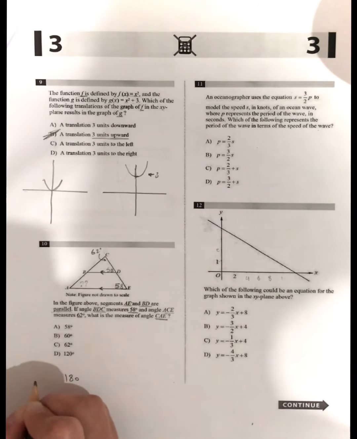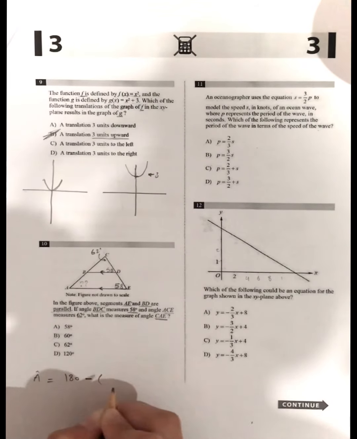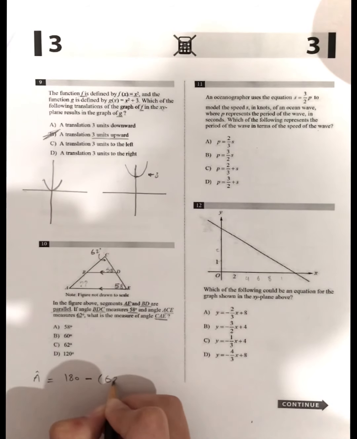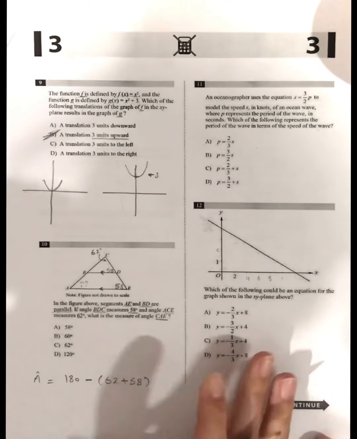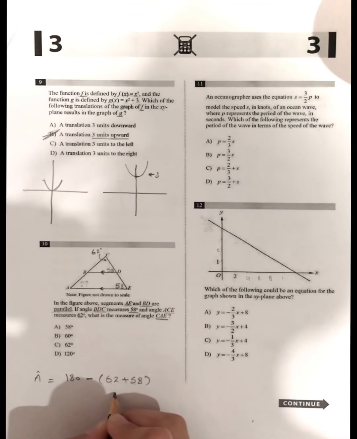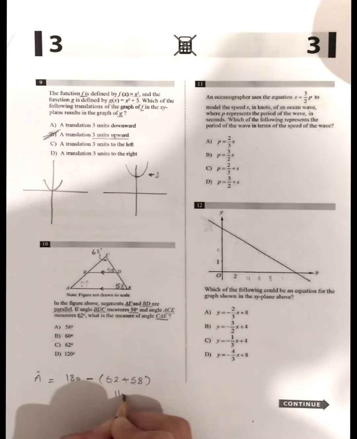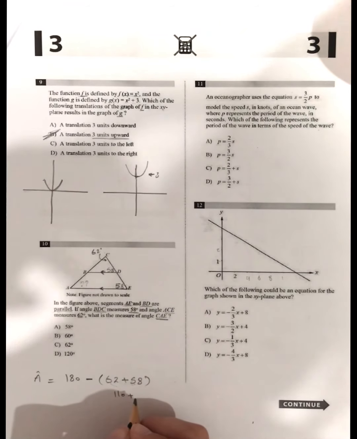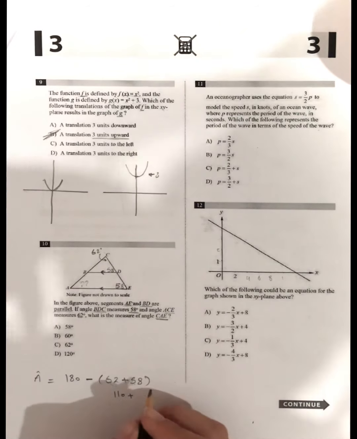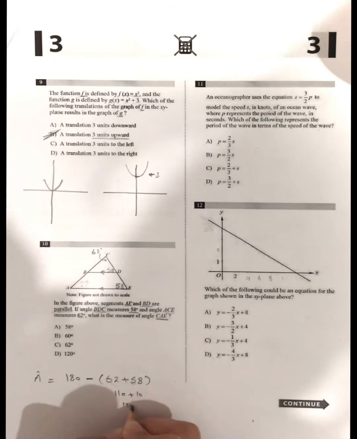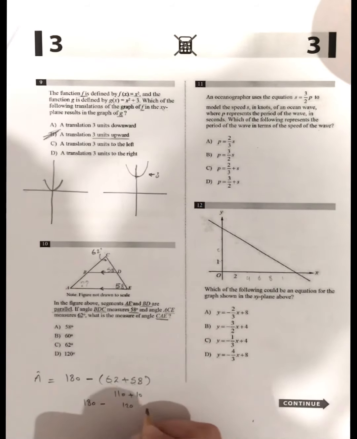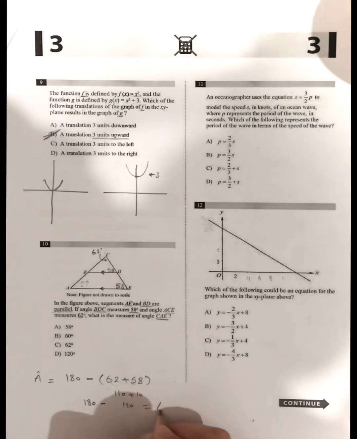So this angle A will equal 180 minus (62 plus 58). 60 plus 50 equals 110, plus 2 and 8, which is another 10, gives me 120. So 180 minus 120 results in 60.